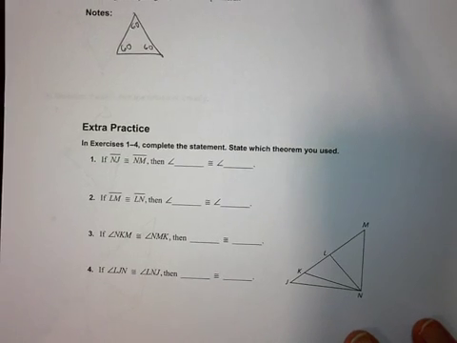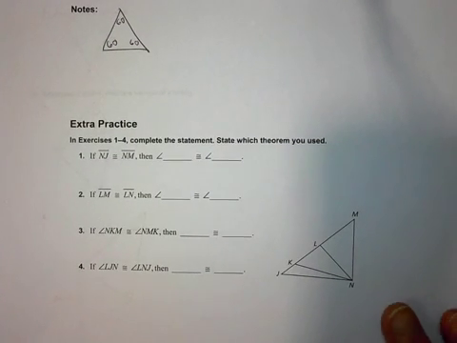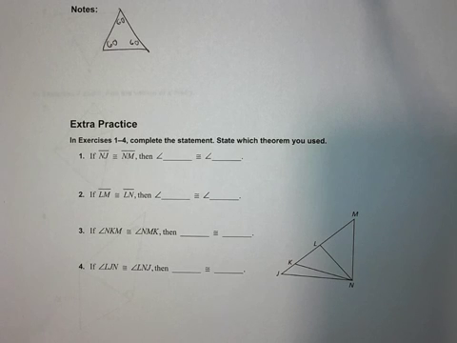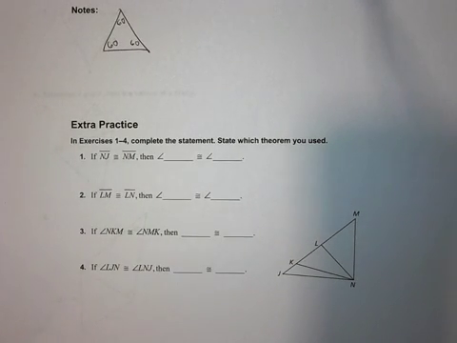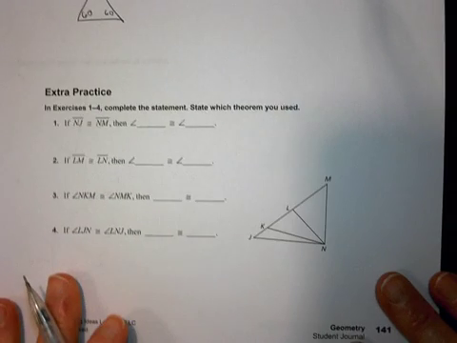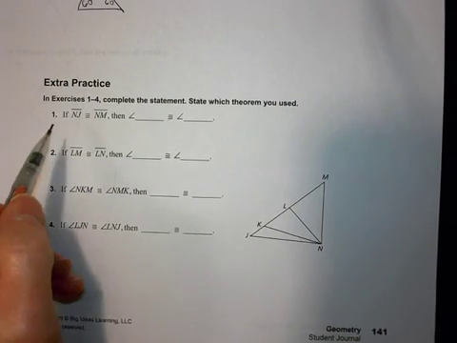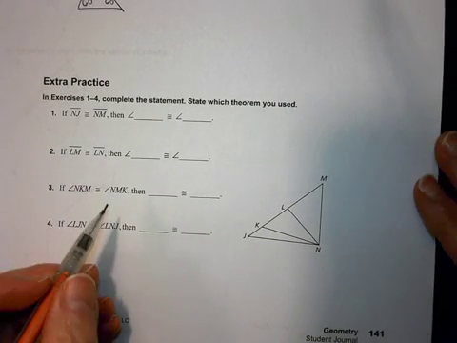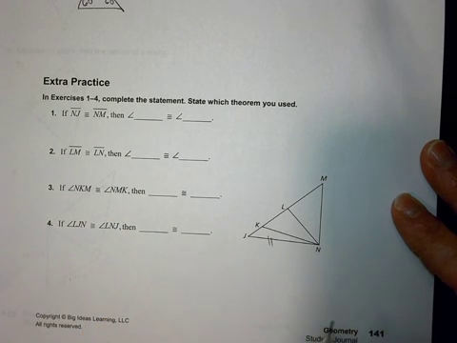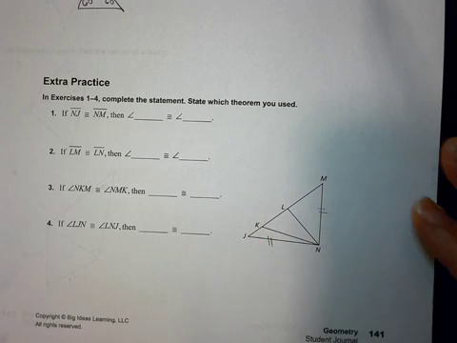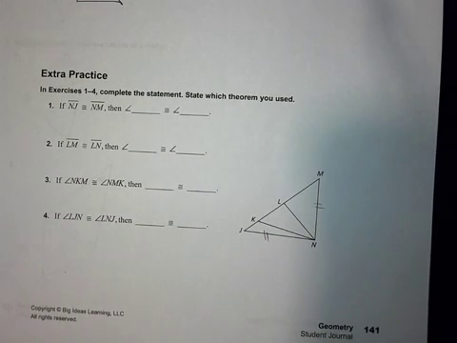Okay, if we look at the extra practice, we're looking at this picture, and I think I'm just going to erase each time. Let me grab a pencil and eraser. Okay, so for instance, if we look at our picture, it says if side NJ is congruent to side NM. So here's side NJ, here's side NM, and they want to know which angles are congruent.